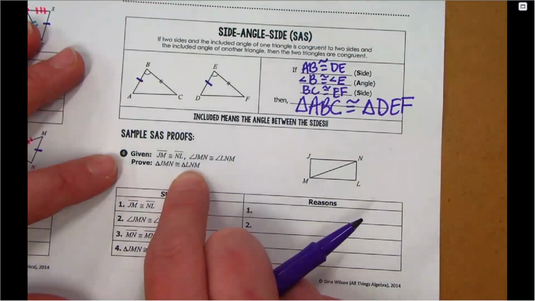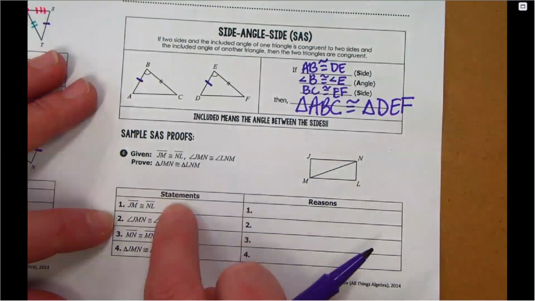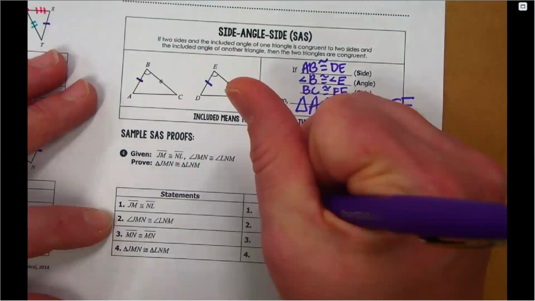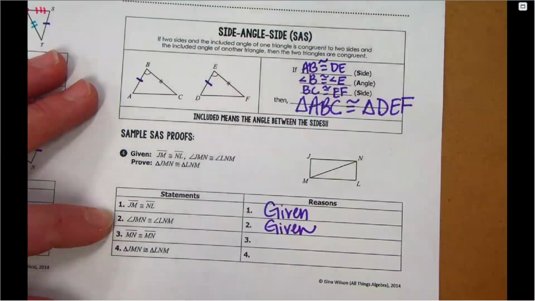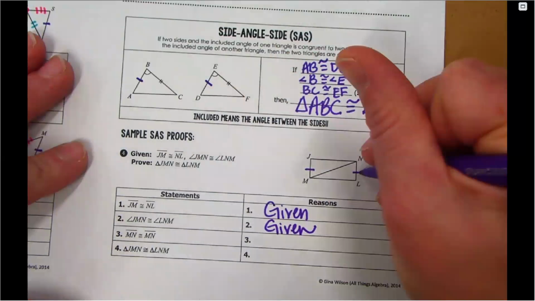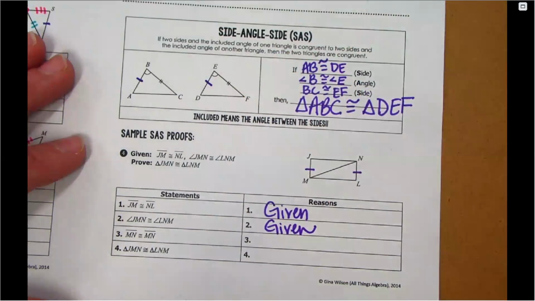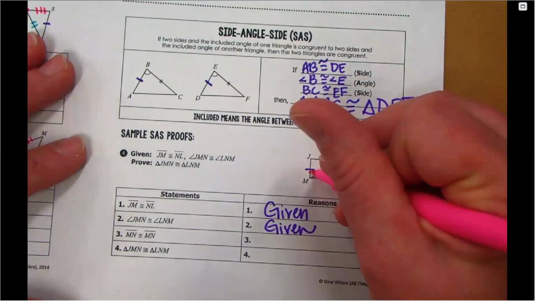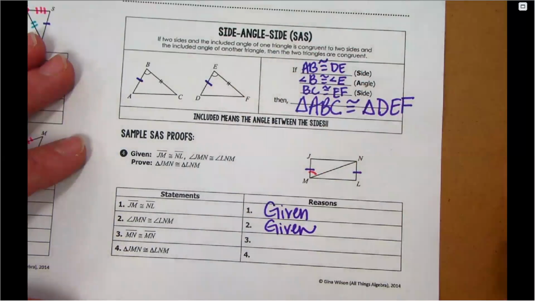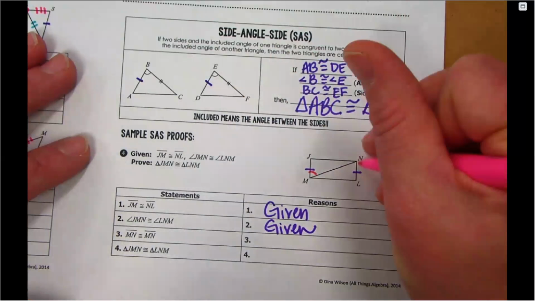So what's the first two, 1 and 2? Both of those are given. They told us that JM is congruent to NL. That's given. And then they told us that angle JMN, so this angle down there, is congruent to angle LNM, this angle there.